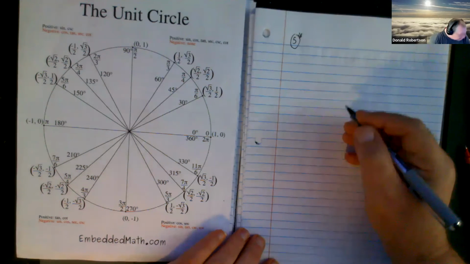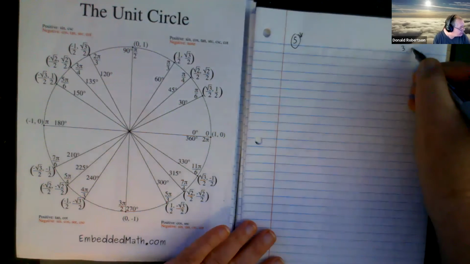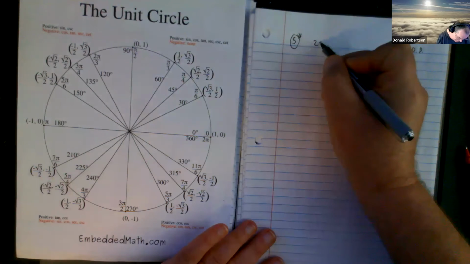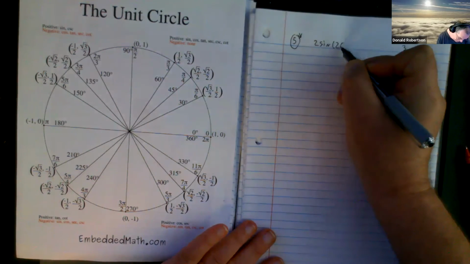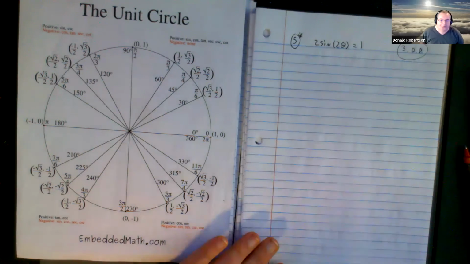In this question, you're told to round off your answer to 3 decimal places if needed. It may not be needed. And the reason for that is that if the answer is in a unit circle, you don't need that.